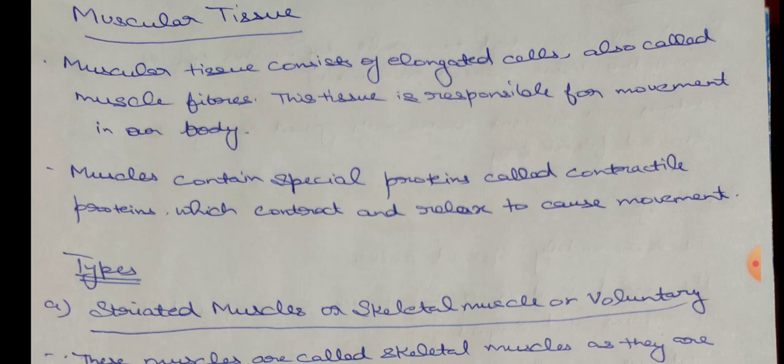The tissue consists of elongated cells that are called muscle fibers. These muscle fibers have the property of contraction and relaxation. Okay. They contain special proteins that are known as contractile proteins. Okay. In senior classes you will learn more about them, their names like actin and myosin, but here you need to remember that there are certain special proteins that are called contractile proteins, which contract and relax and they cause the movement. Okay.